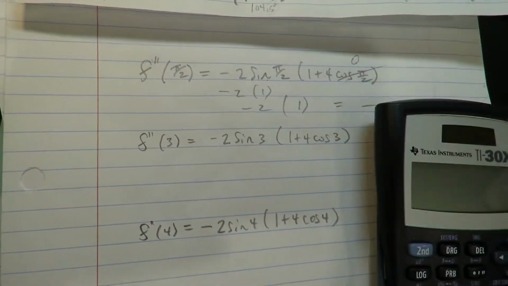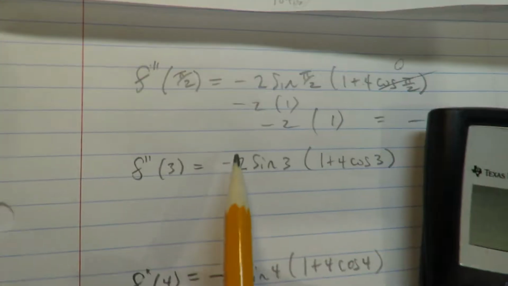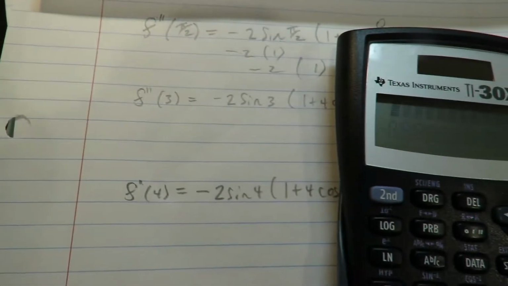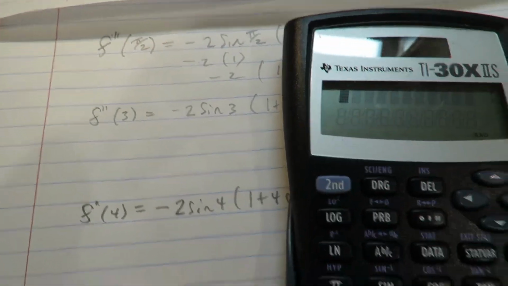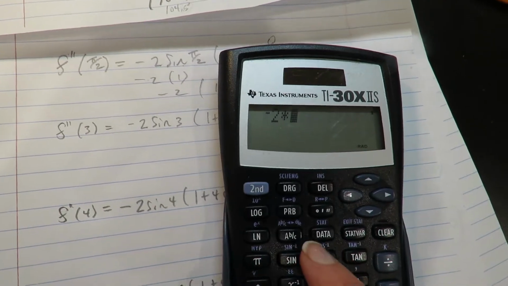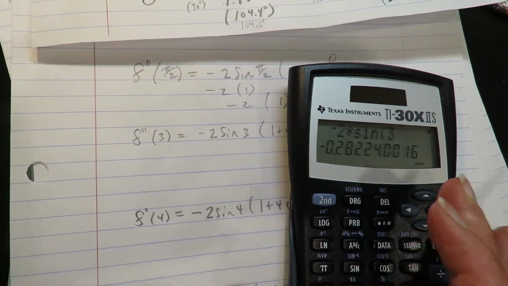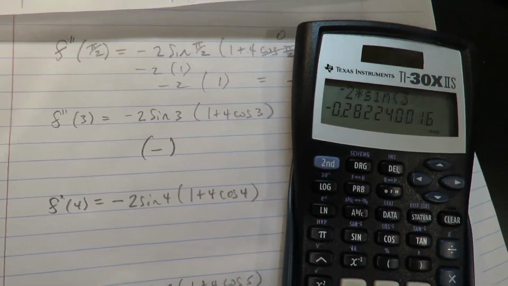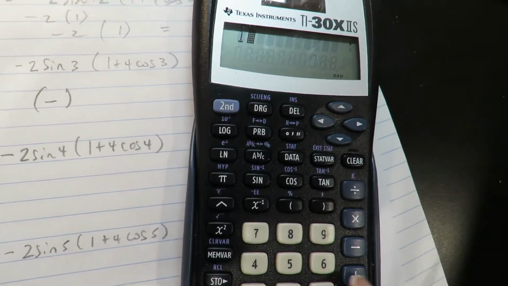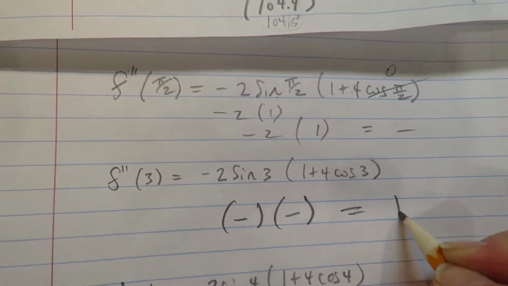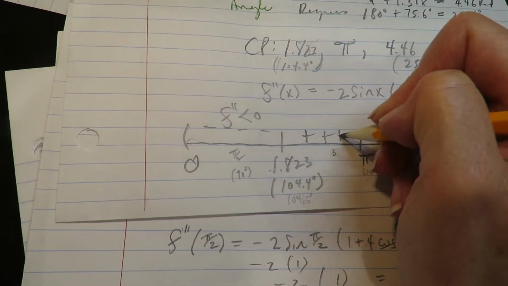All right, now for this I have to use a calculator for the numbers I picked, and I have to make sure I'm in radians, not degrees. 3 degrees is way different than 3 radians, way different. All right, so I just want to know if it's positive or negative. So negative 2 times sine of 3, that is negative. Again, all I'm going to do is the signs. And then times 1 plus 4 cosine of 3. That is negative, so it's a negative times a negative, which is positive. So this guy is positive.